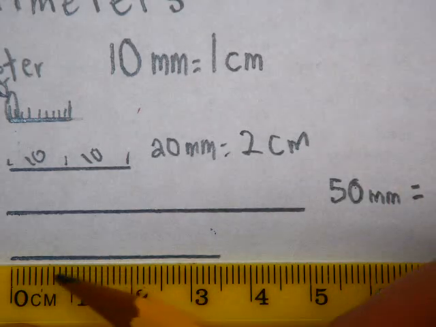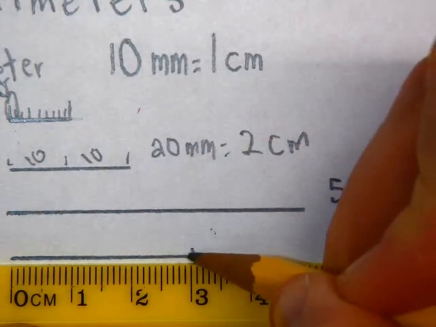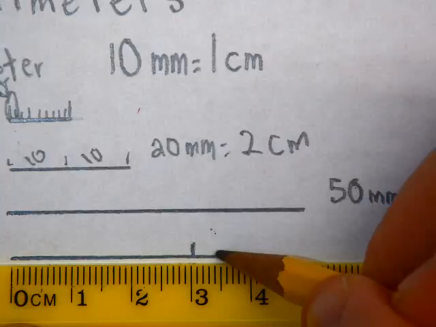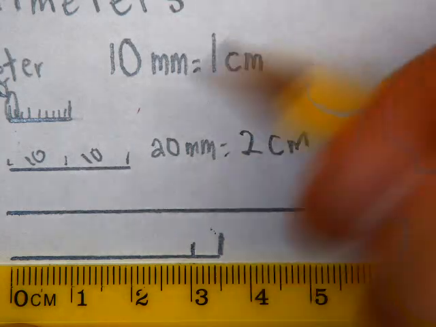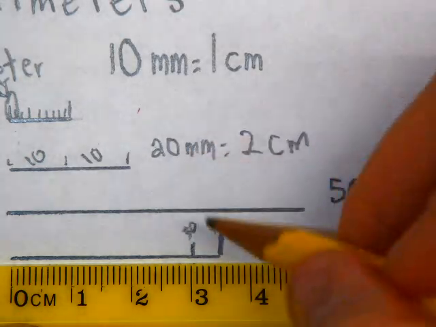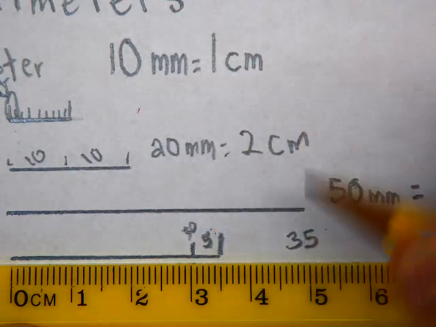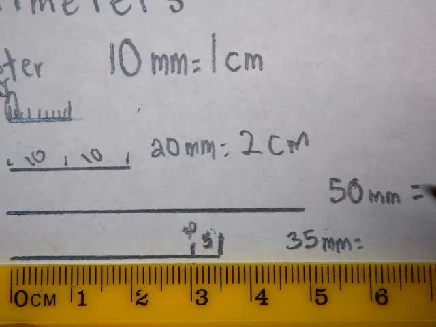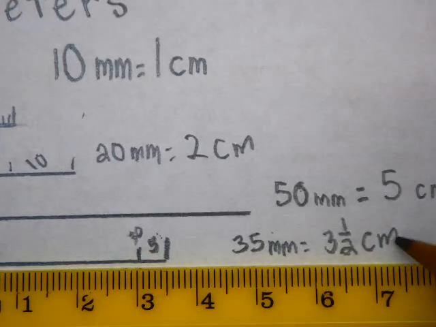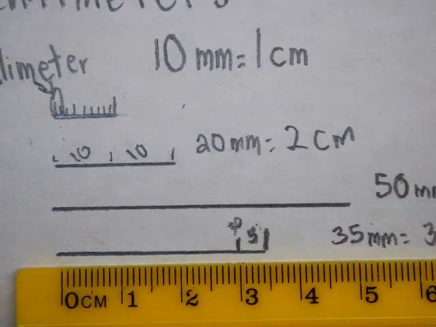So we have 10, 20, 30, so this is equal to 30 right here, and then we have 1/2. Okay, so this is 30, and then how many is between there? Very good, 5. There's 5 in there because 5 is half of 10. So 35 millimeters equals 3.5 centimeters. Okay, so that is the basic idea of how to understand centimeters and millimeters on a ruler.